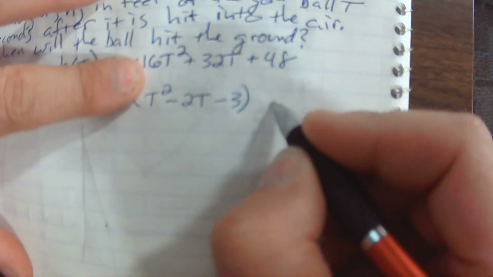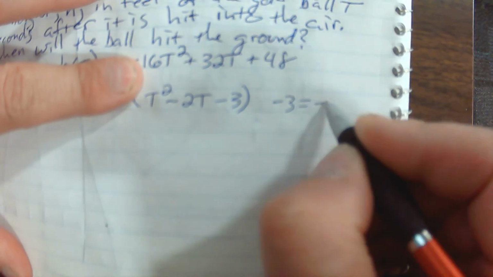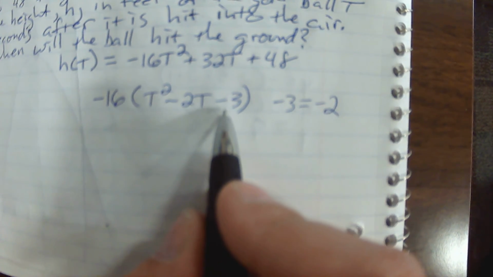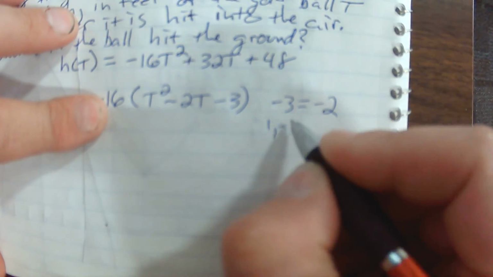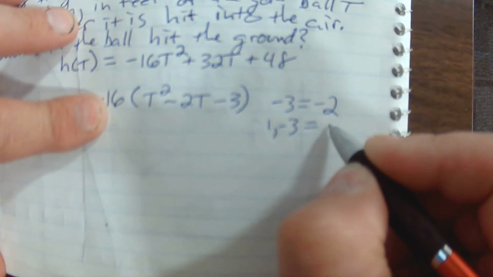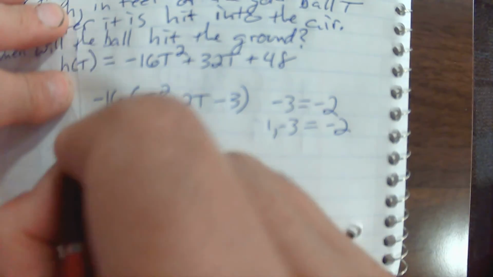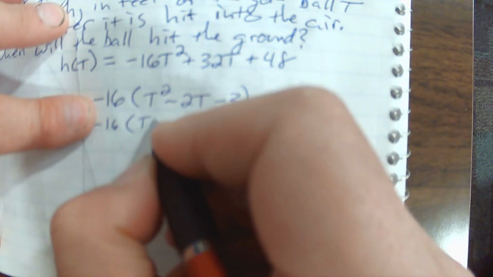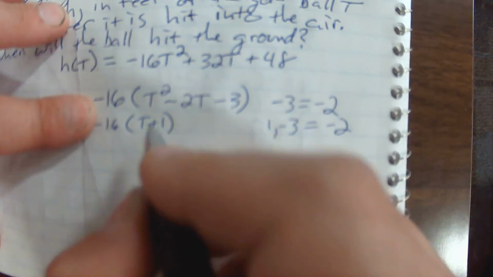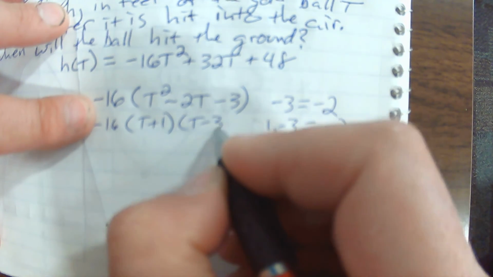So we need factors of -3 that add to -2. This tells us our signs are different. The bigger one needs to be negative. 1 and -3, what does that equal? Oops, we have a winner. That's the only way you can get t plus 1, t minus 3.